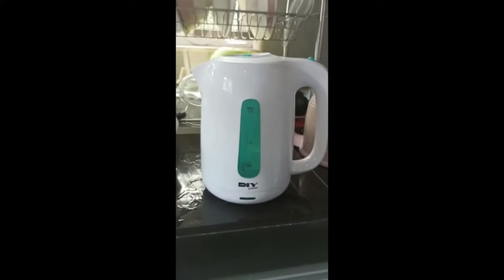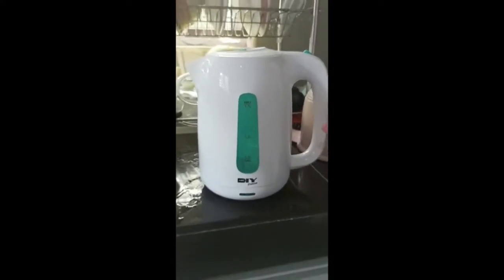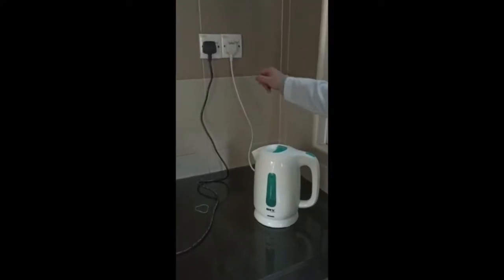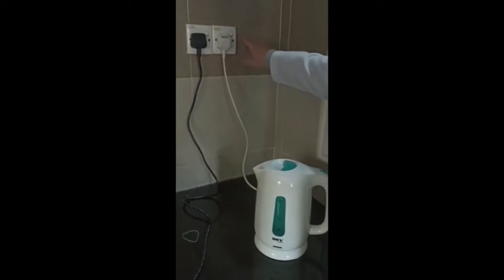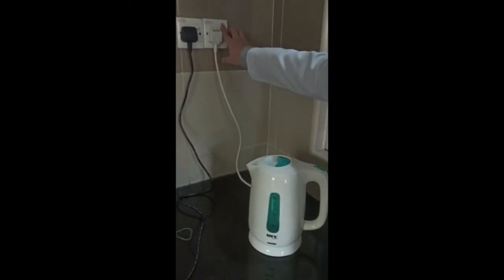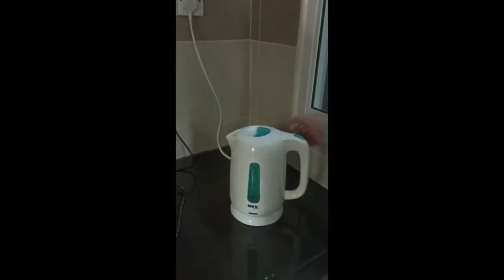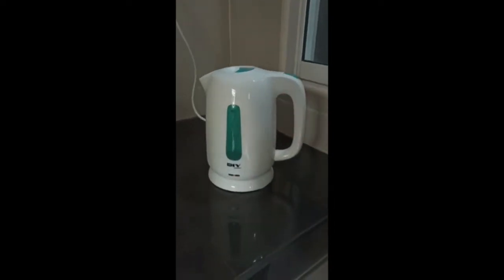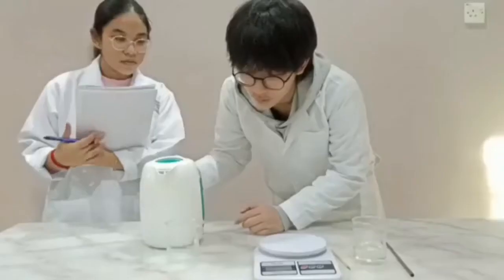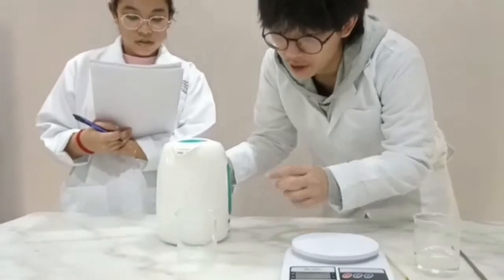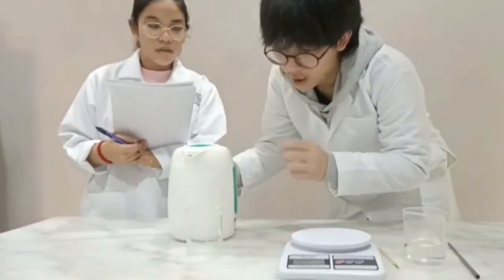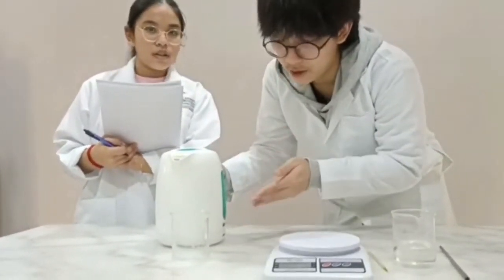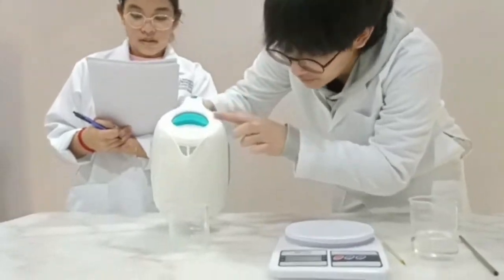Next, we're going to boil another 500 milliliters of tap water. Now we're going to boil another 500 milliliters of water for 5 minutes. Okay, next we fill another empty beaker with 100 milliliters of hot water that we have boiled for 5 minutes.